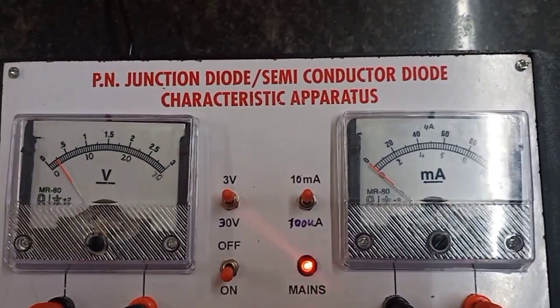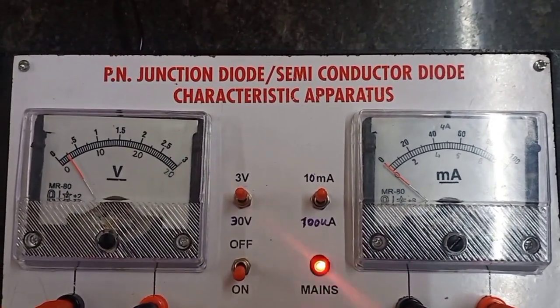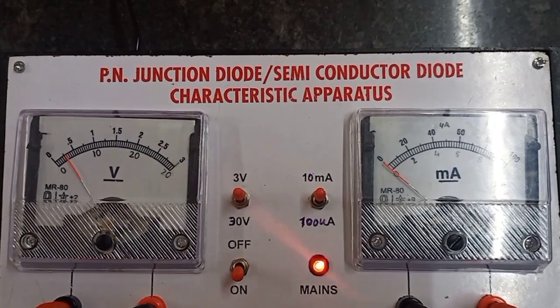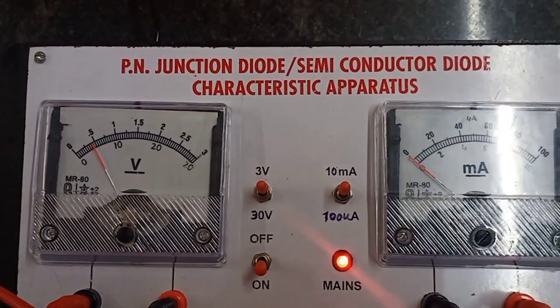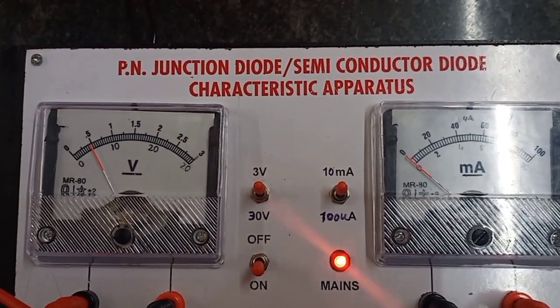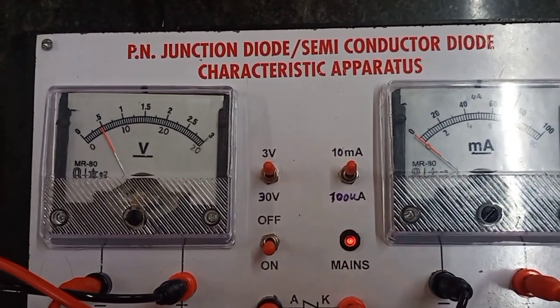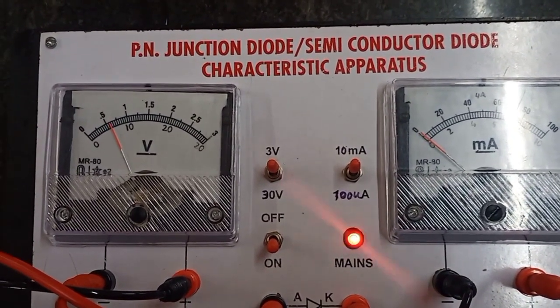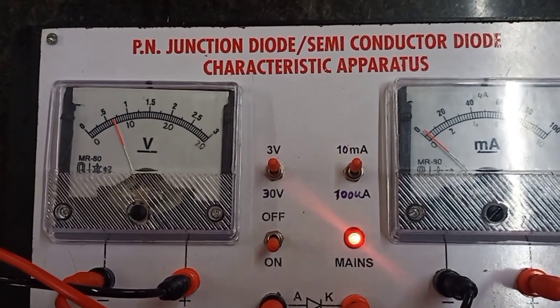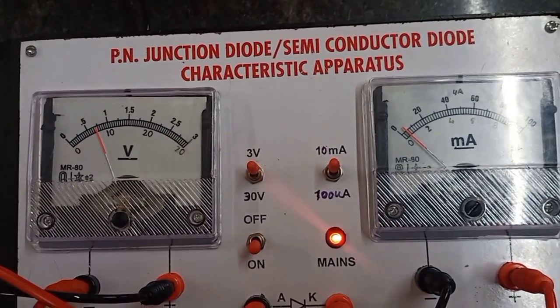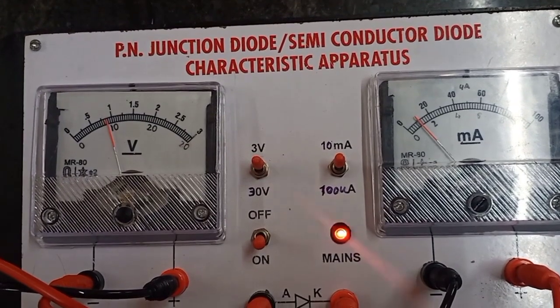See properly. Slowly you have to change the voltage and note down the reading. After a certain point, when I am increasing the voltage, there is a change in the reading of the milliammeter. You can see it is changing.